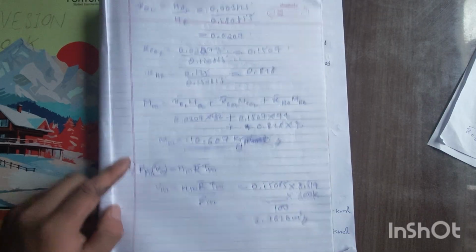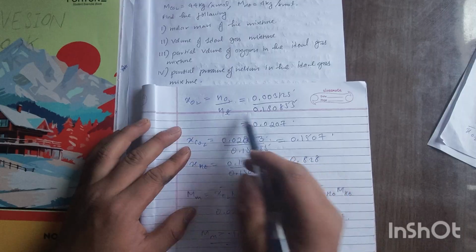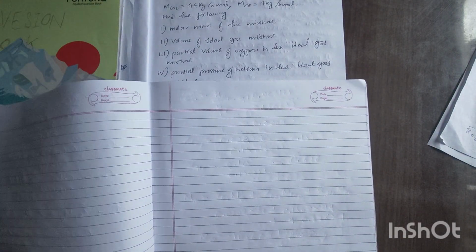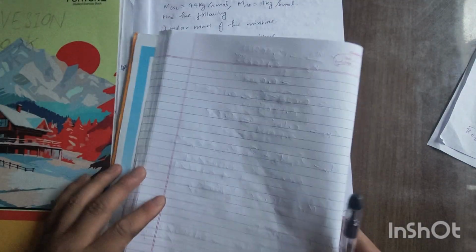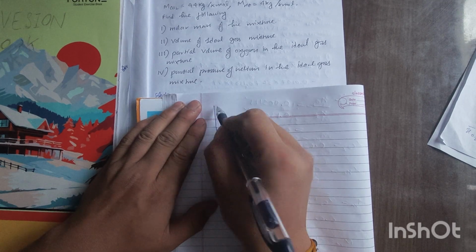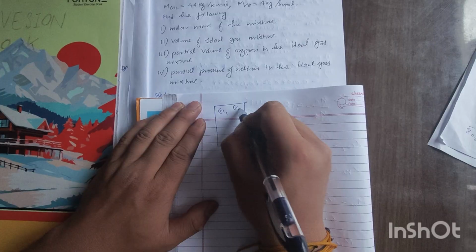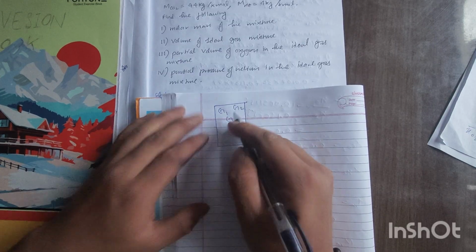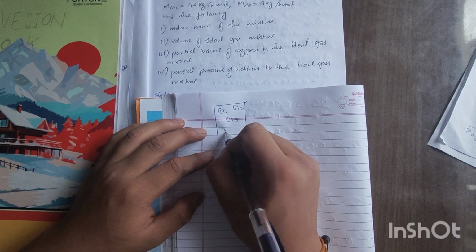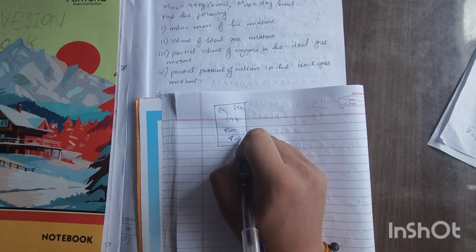Now the third question asks for the partial volume of oxygen in the ideal gas mixture. Here comes the concept of partial volume. Understand it like this: this is the container, and there are three gases, gas 1, gas 2, and gas 3, which are oxygen, carbon dioxide, and helium, with pressure P_M, temperature T_M, and volume V_M.